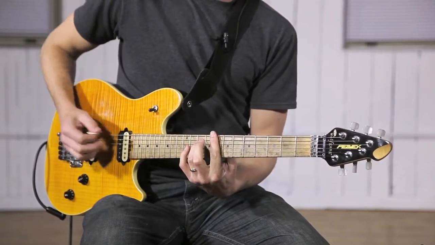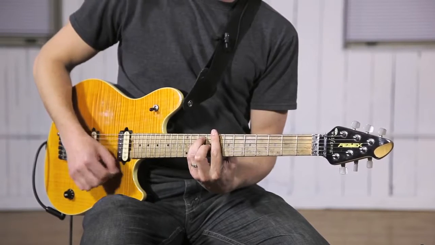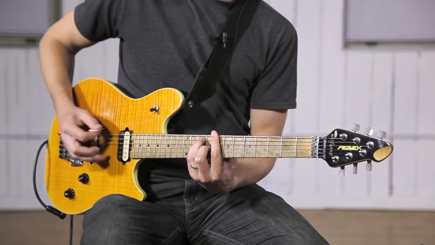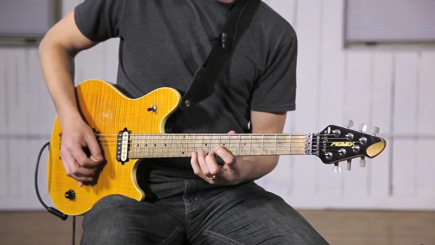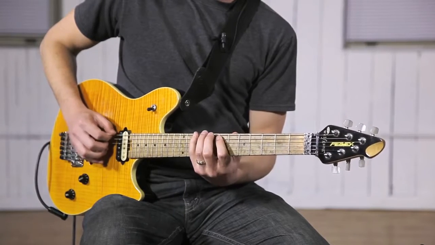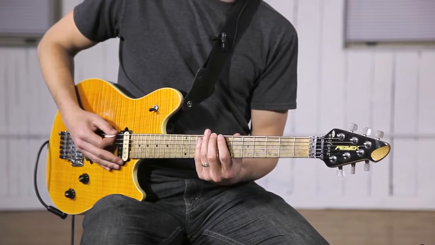Pattern 4, octave shape, chord shape, pentatonic scale, and now our major scale shape.